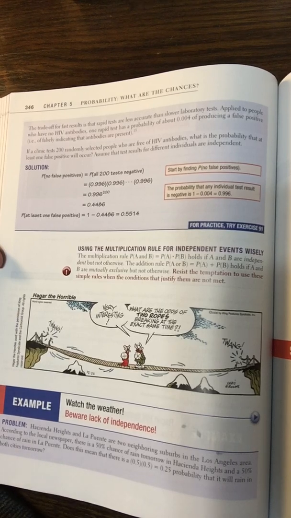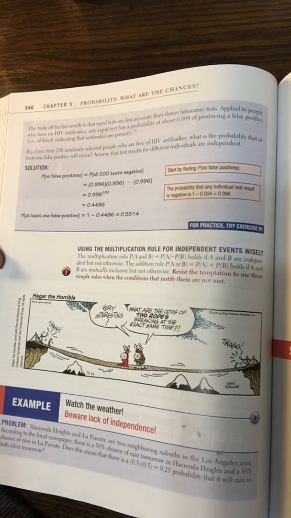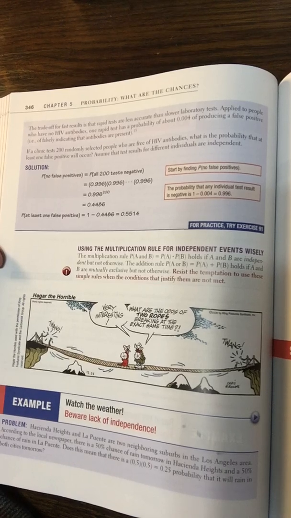Applied to people who have no HIV antibodies, one rapid test has a probability of about 0.004, less than 1%, of producing a false positive, of falsely indicating that antibodies are present, saying somebody that's sick when they're not, basically. If a clinic tests 200 randomly selected people who are free from HIV antibodies, what's the probability that at least one false positive will occur?